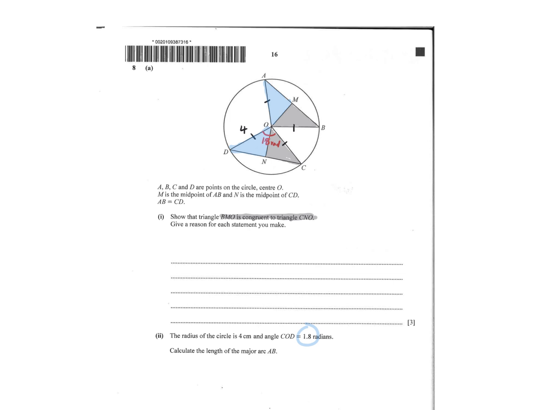First of all, we have the radius. So you can write OB equals OC, radius of circle, or radii of circle. Yes, it's a congruency test.